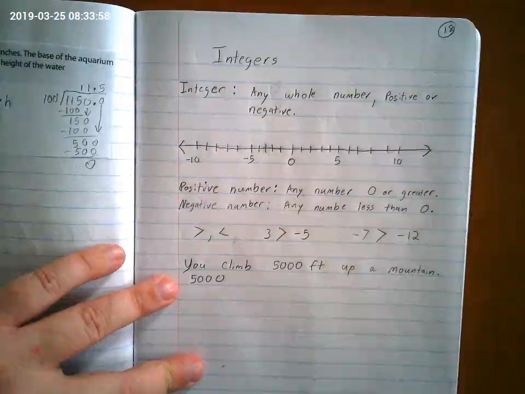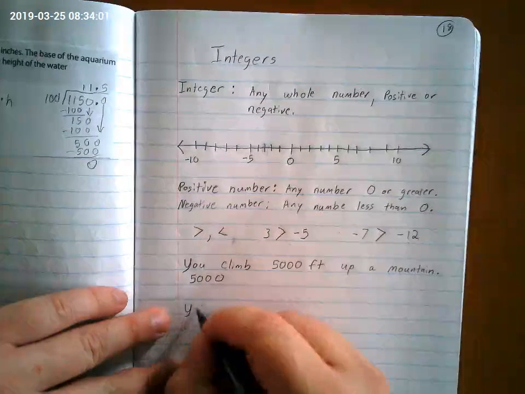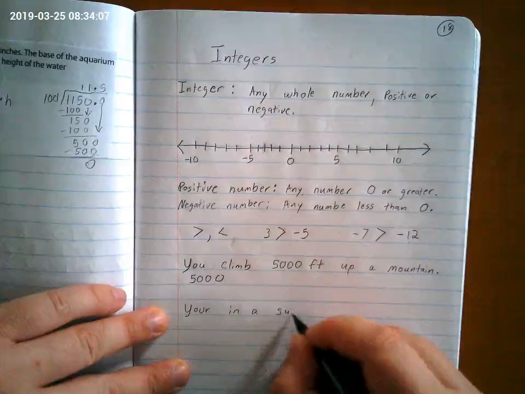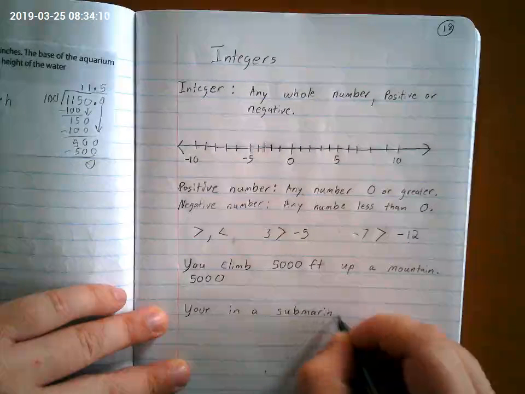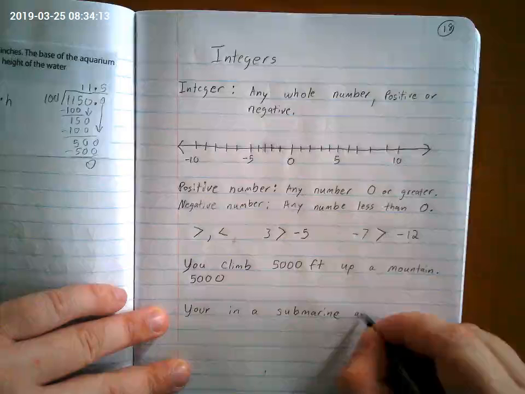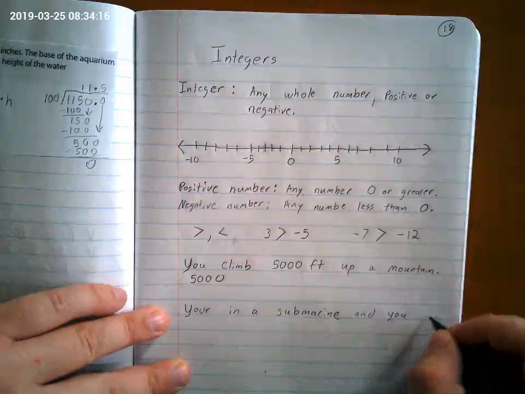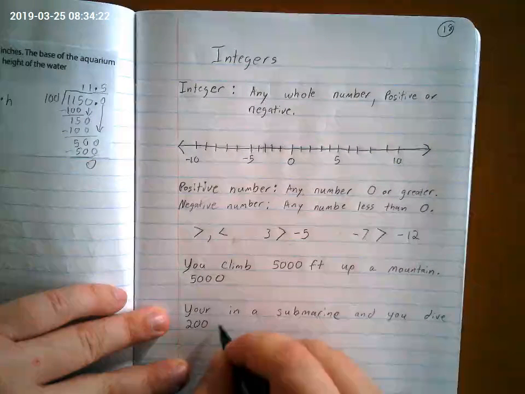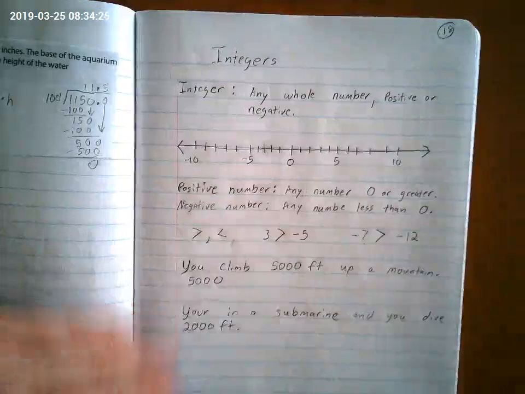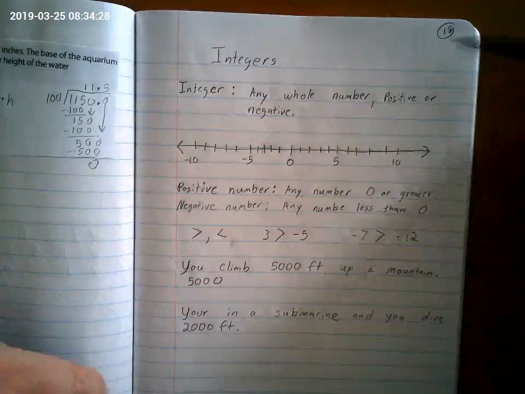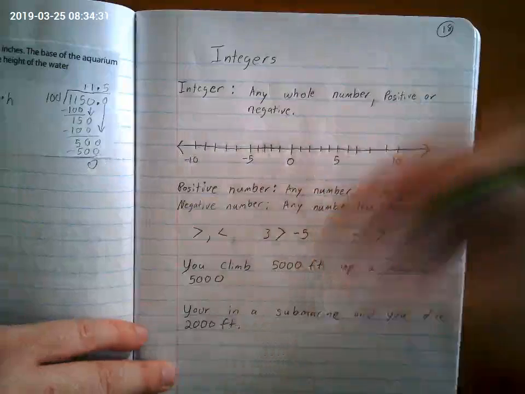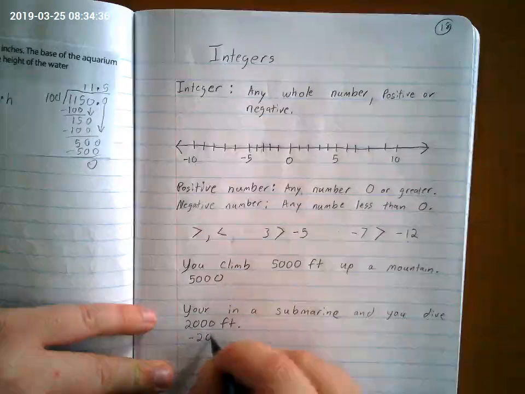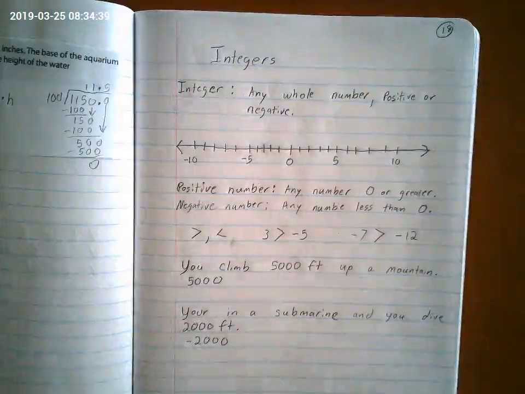All right. How about you're in a submarine, and you dive 2,000 feet. What integer would we use to describe this situation? Well, we're going down, so the integer that we would use to describe this situation is negative 2,000, because we're going down 2,000 feet.